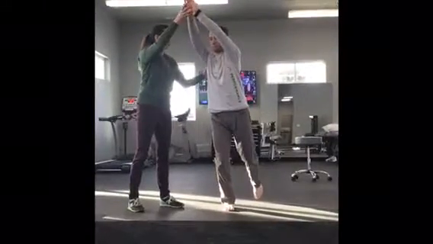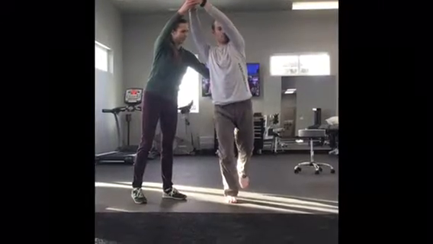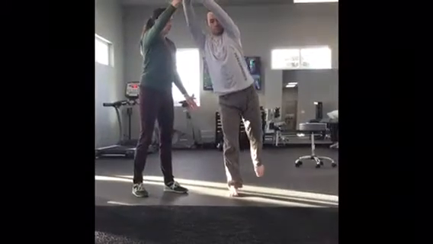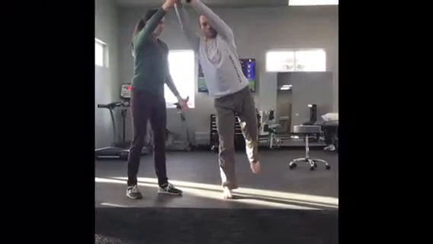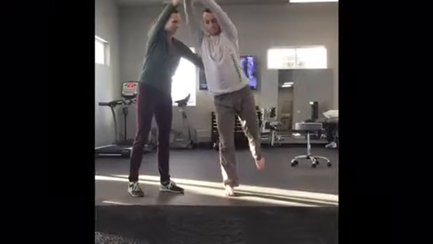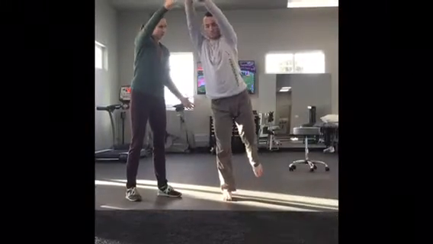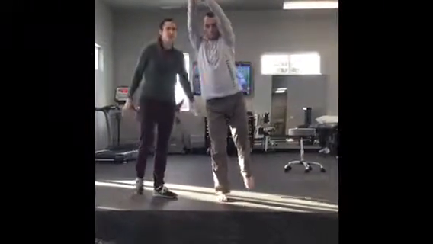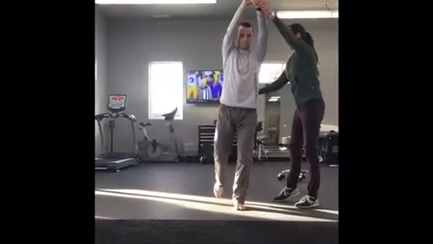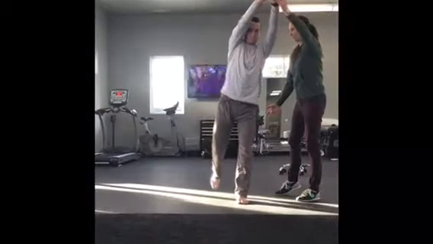Okay, so then we want to work on getting Tom some hip abduction and adduction control. So you see him on the right side here, leaning over to the right, getting a good right trunk lean. He's getting some right hip abduction there, and then back to neutral. Not very difficult for him. That looks awesome. Then we're going to move over to his left side, which should be a little more challenging.